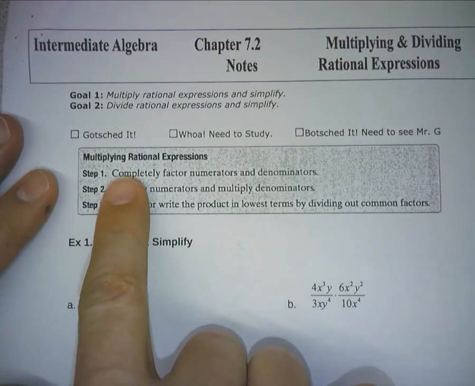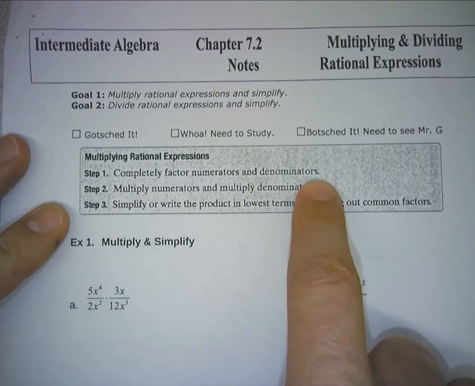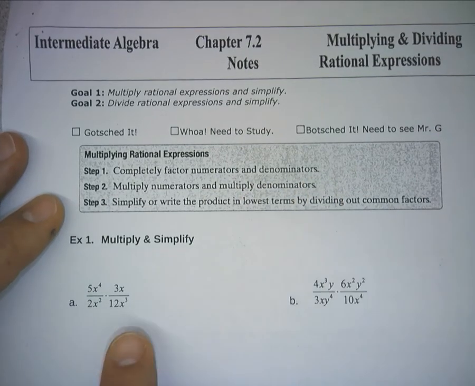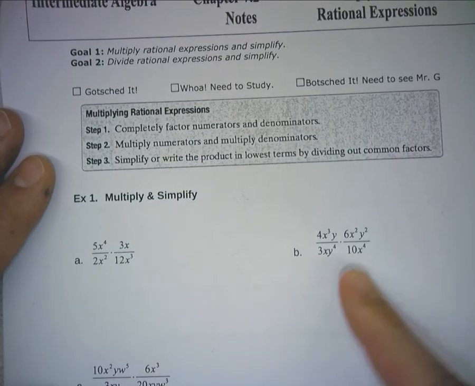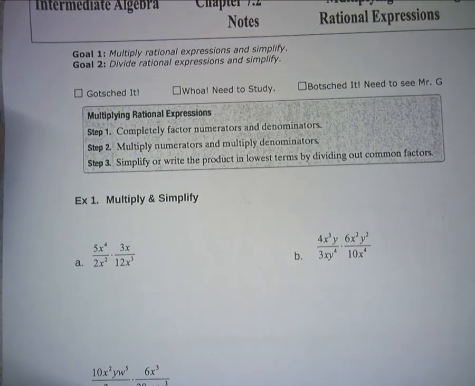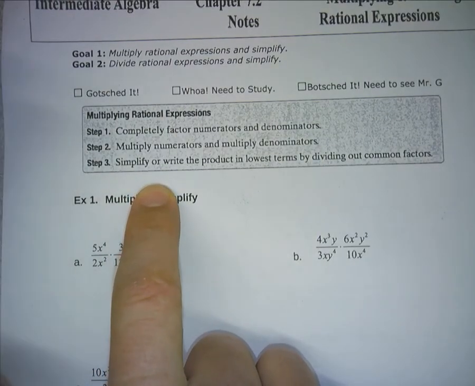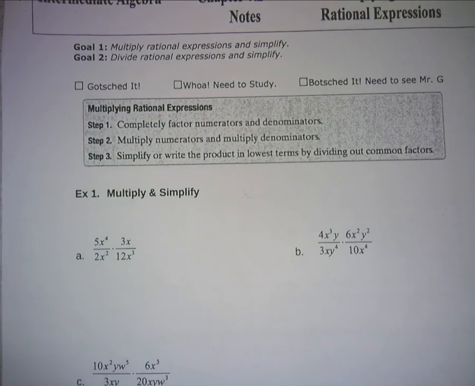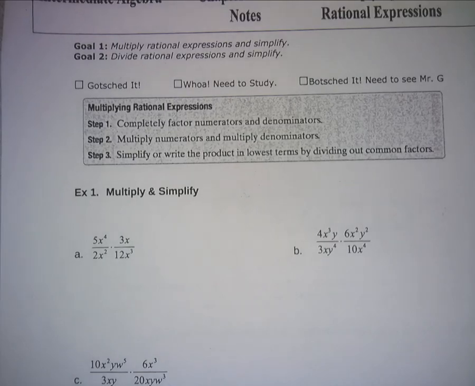As we're multiplying rational expressions, step one, can we factor? We're going to completely factor numerators and denominators if we can. If they're monomials like what we have on examples 1a and 1b, we can't factor those. Step number 2, we multiply numerators and multiply denominators, and then simplify. Steps 2 and 3 are interchangeable. You could reduce and then multiply, or multiply and then reduce. It's whatever you want to do. I'll show you both ways, and then you decide what you like best.